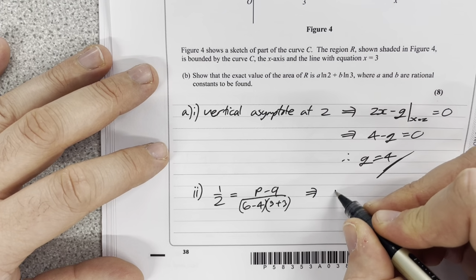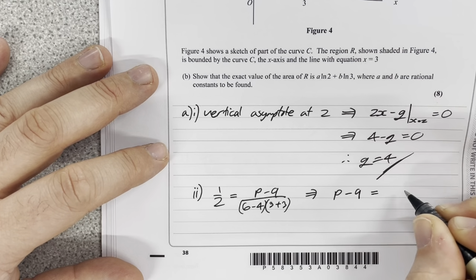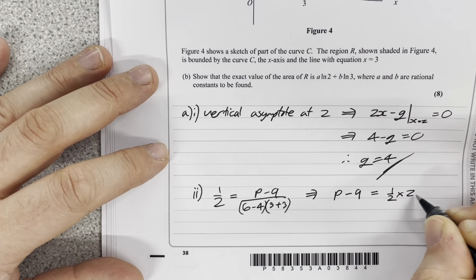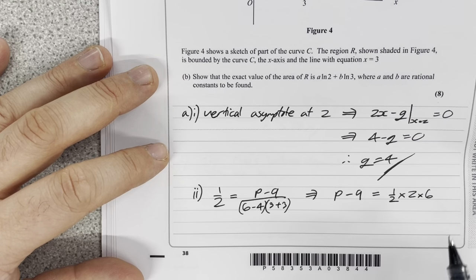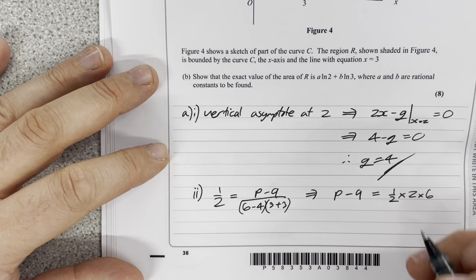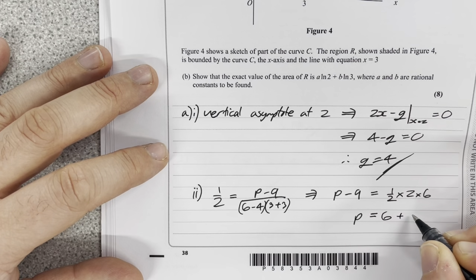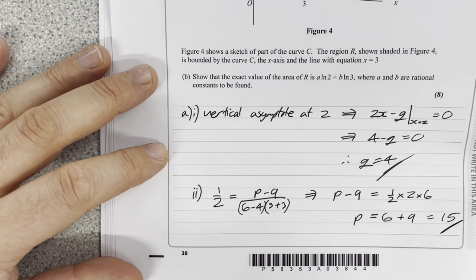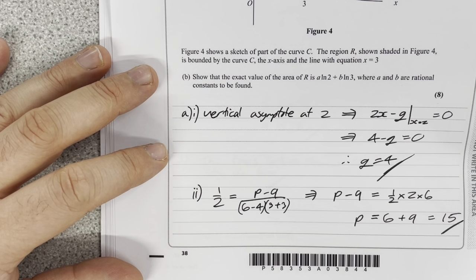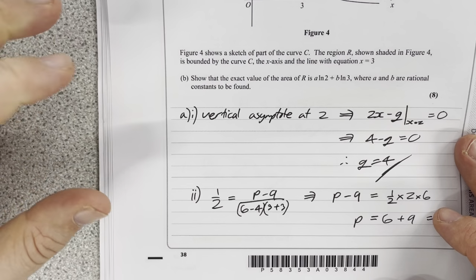So this implies then that p, to show that question, just be careful. p minus 9 is going to be equal to a half times 2 times 6. So the half on this side times 2 times 6, which means p is going to equal 6 plus 9, which is 15. There we go. Again, just reiterate, just be careful with show that questions when the answer's in the question. Make sure that you are showing exactly how that answer is arrived at. Don't fudge it because you won't necessarily get full marks for that.